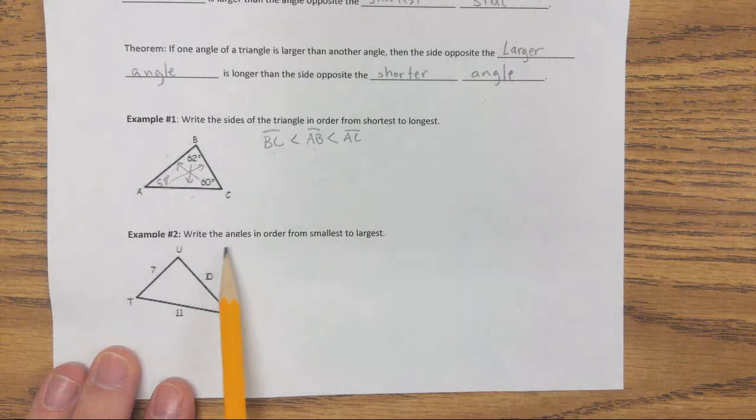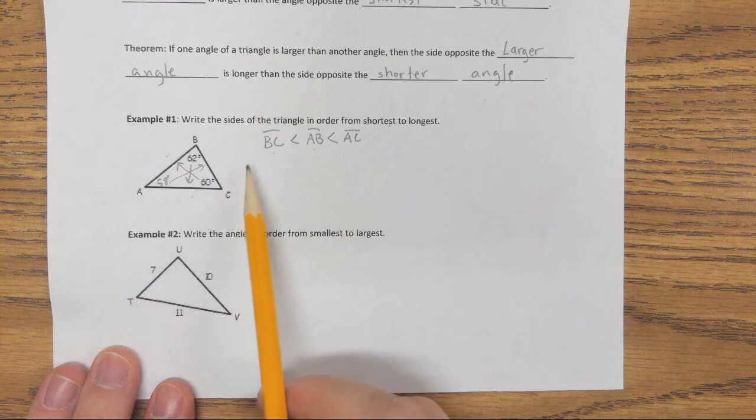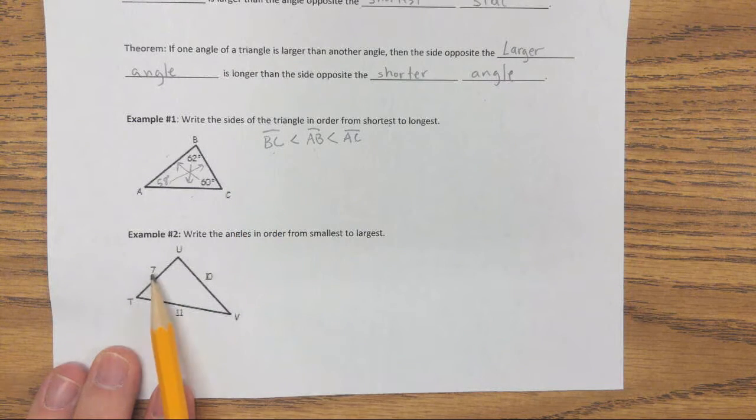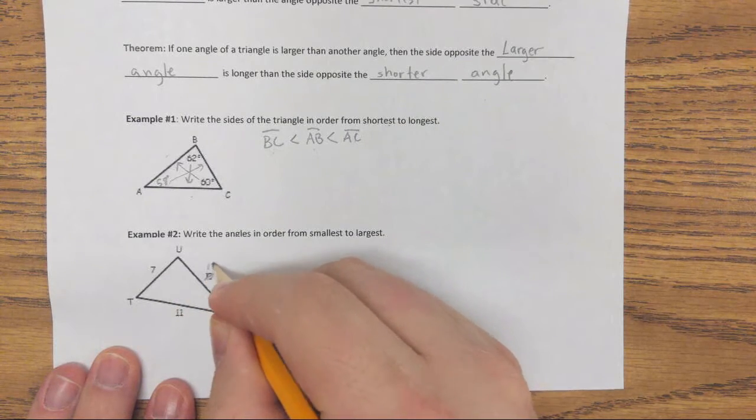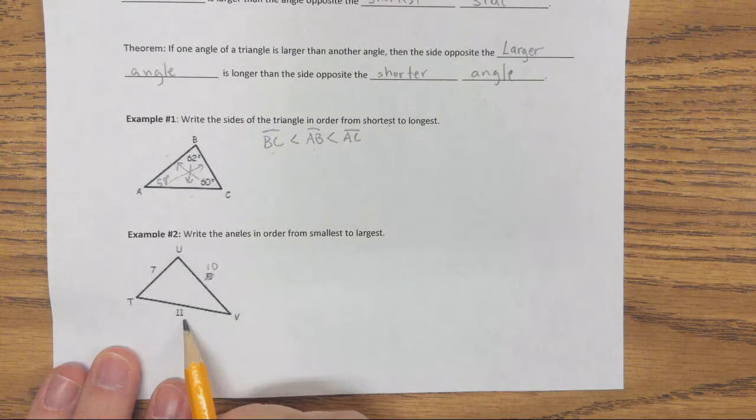It says, write the angles in order from smallest to largest. So basically, we're doing this in reverse. And they give us the length of the sides. This is 7. This one's hard to see. It's 10. This one's 11.